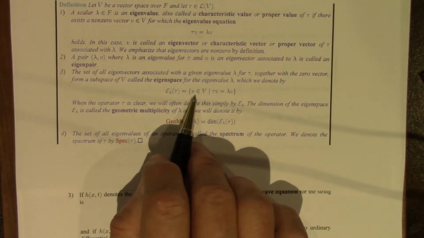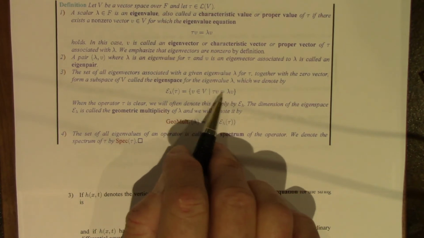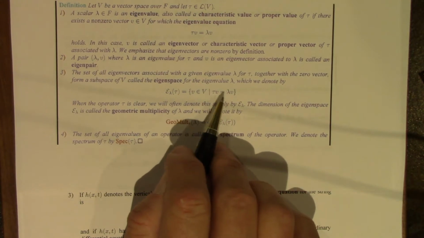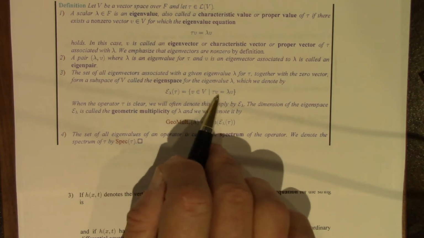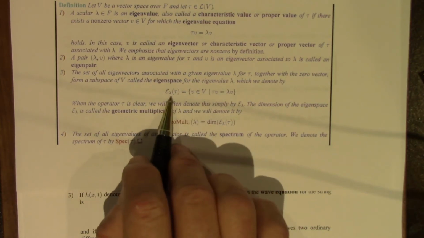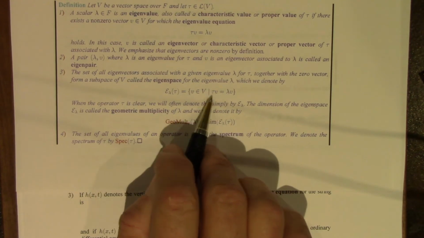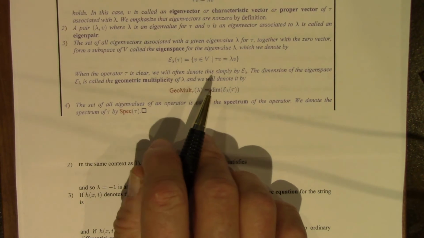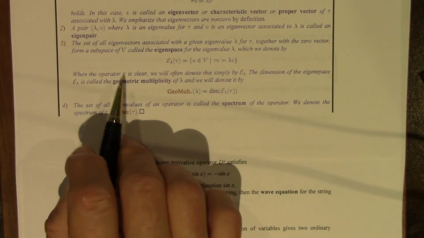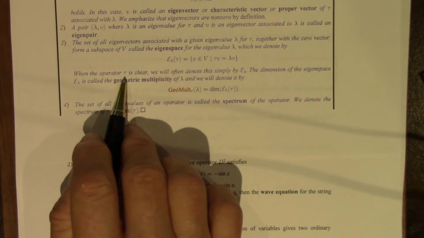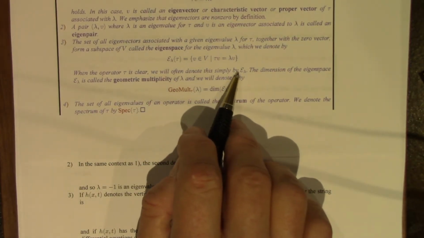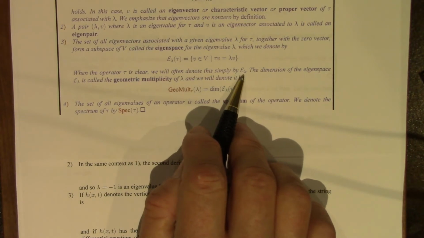So this is, in fact, the set of all solutions, v, to the eigenvalue equation, regardless of whether v is zero or not. So it's almost the same as the set of eigenvectors, but you have to throw in zero also. And just for convenience, when the operator tau is clearly defined, I'll probably just write E sub lambda for the eigenspace.